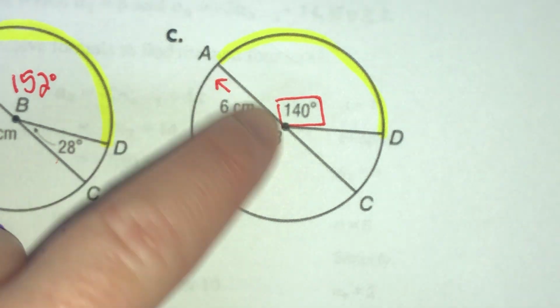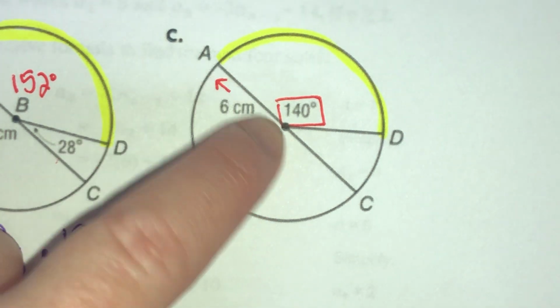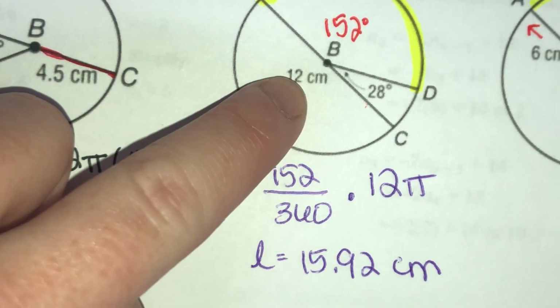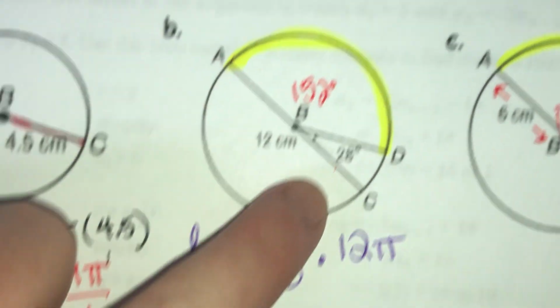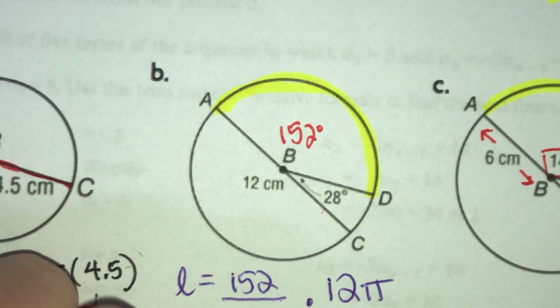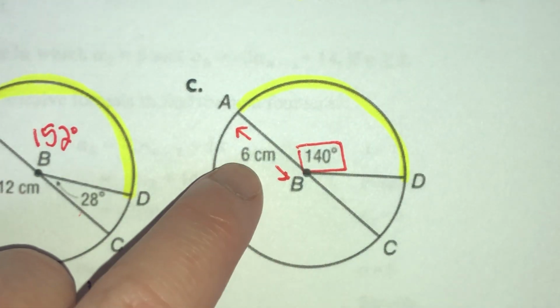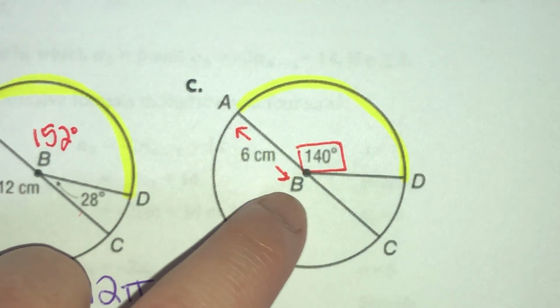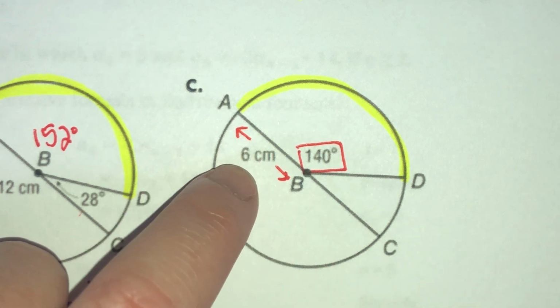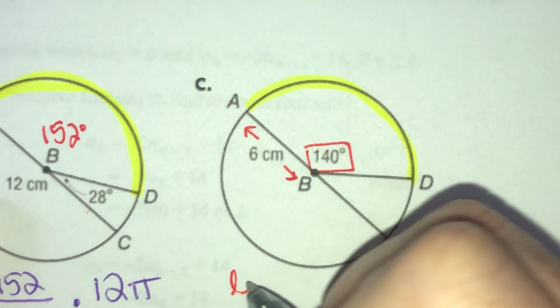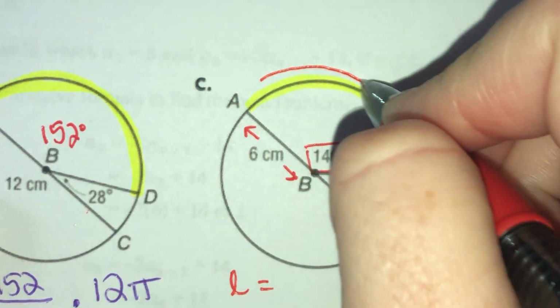Radius is centered, the measurement is centered on the radius. Here it was diameter and it's centered on the diameter. So we know this isn't radius because it's not centered right here. This guy's not diameter because it's not centered in the middle of the diameter. It's just the radius.